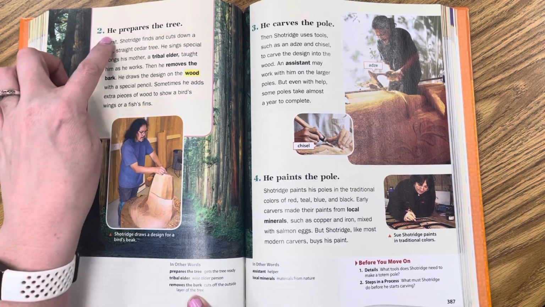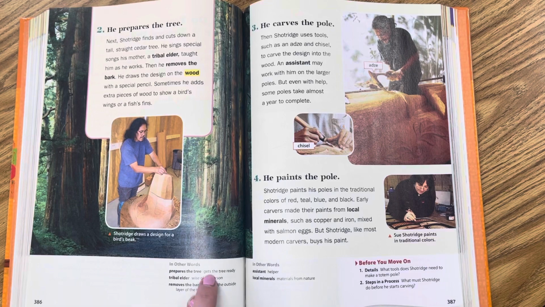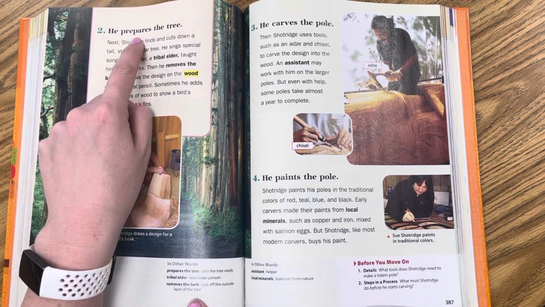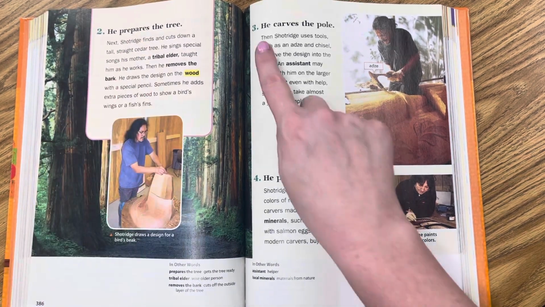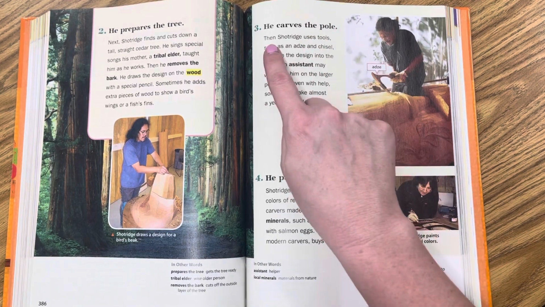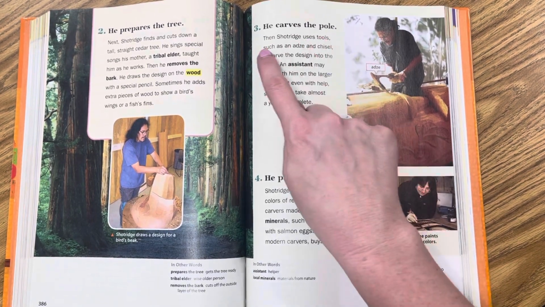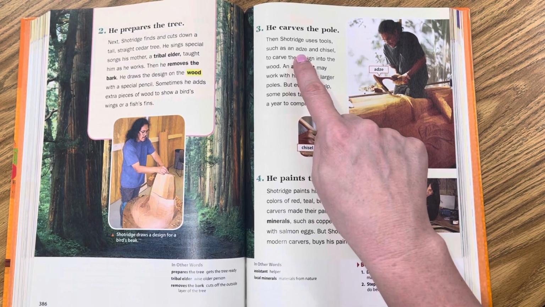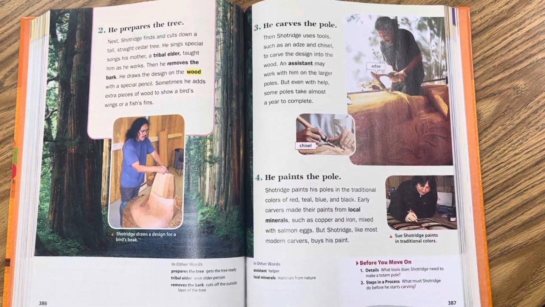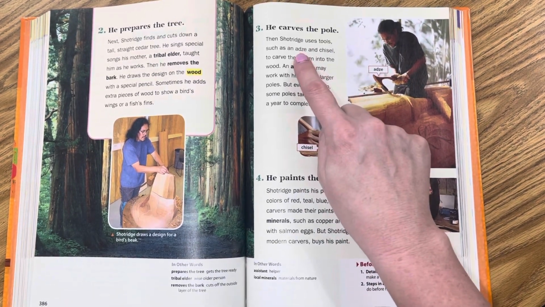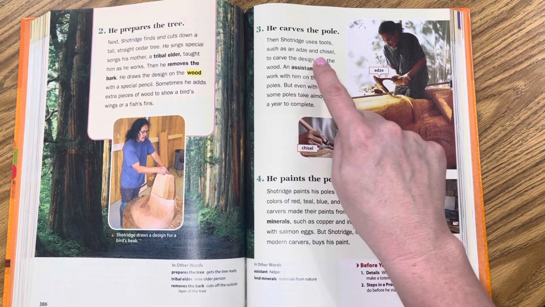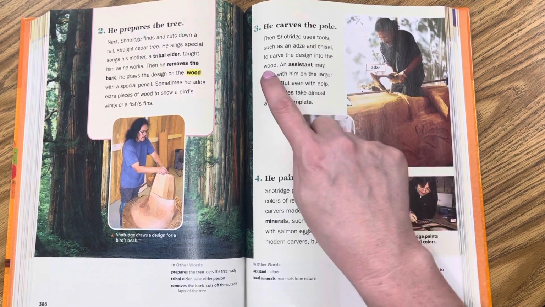Now, before I go on, he prepares the tree is also down here. He gets the tree ready, right? You prepare means to get ready. Number 3, he carves the pole. Then Shotridge uses tools such as an adze and chisel. Maybe that's aids. I'll look it up. I think it's adze, and chisel to carve the design into the wood.